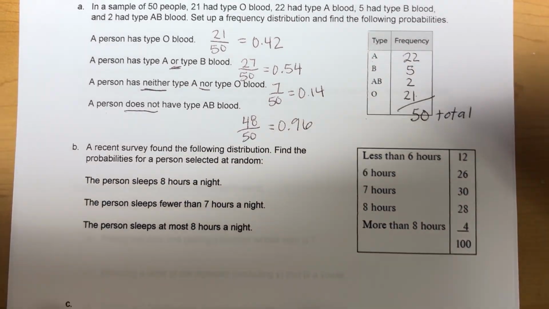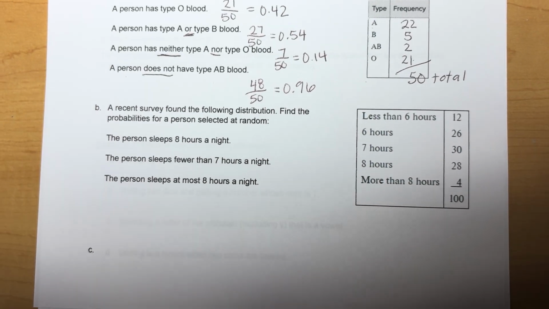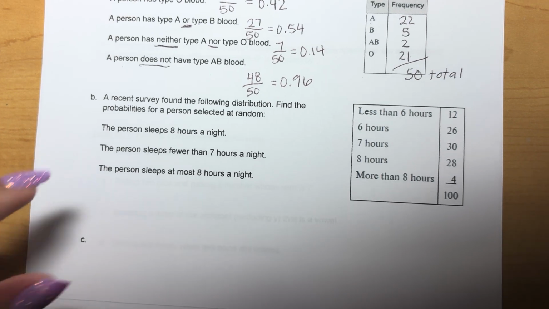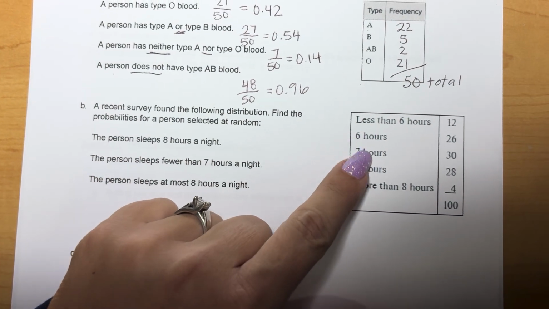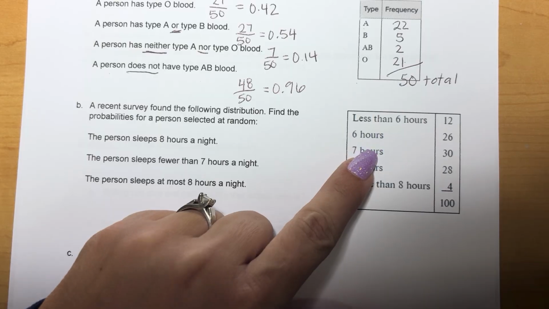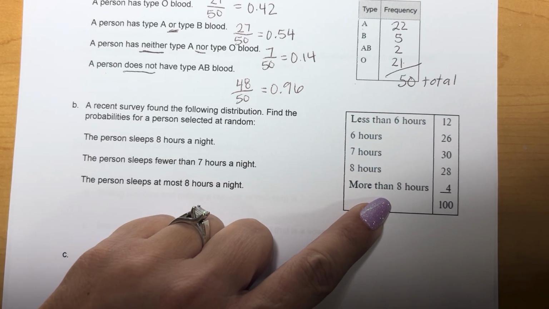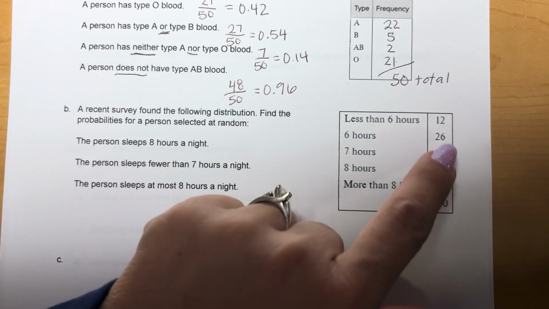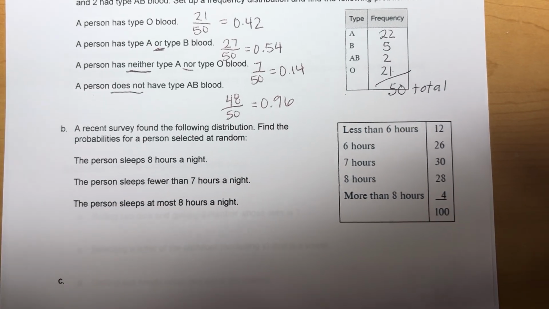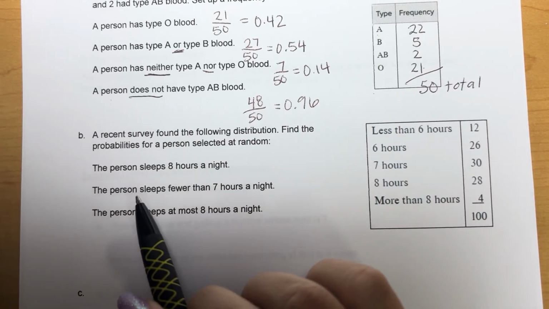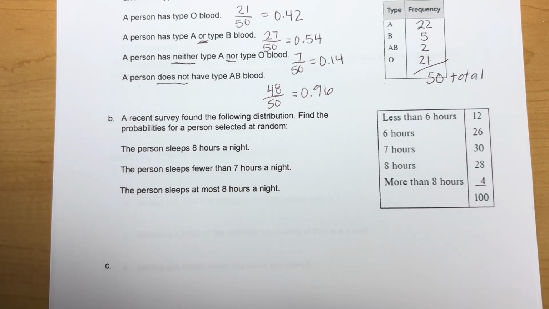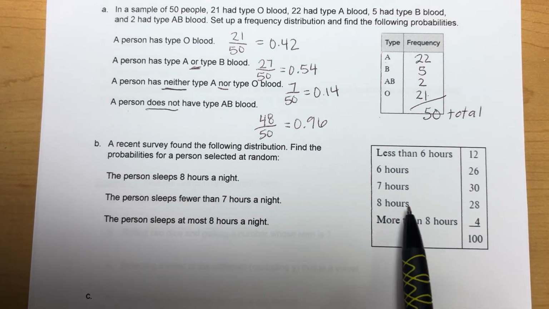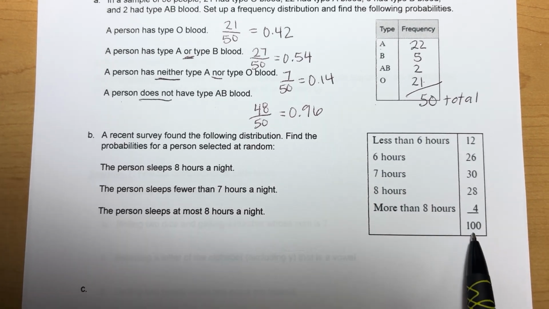All right, so let's look at this one. A recent survey found the following distribution. Find the probabilities for a person selected at random. Okay, so this is how many hours people sleep at night. Less than 6, 6, 7, 8, or more than 8 hours, and they totaled them up for you. So we had a total of 100 people that they surveyed, and here are the answers we have. All right. What's the probability that a person sleeps 8 hours at night? Okay, so if we go over here, we find we have 28 people out of 100.